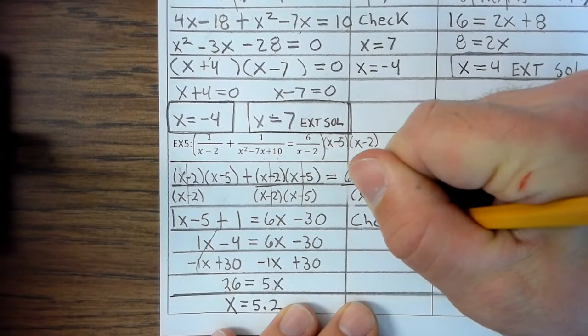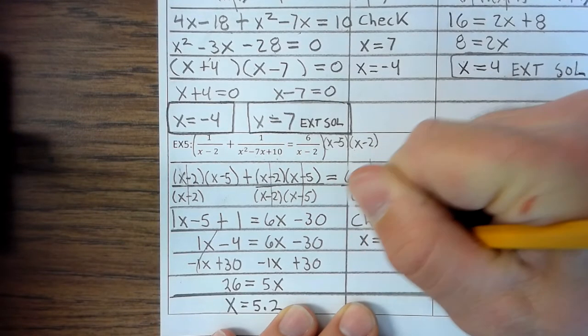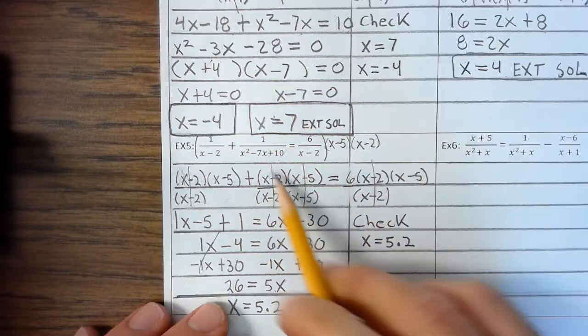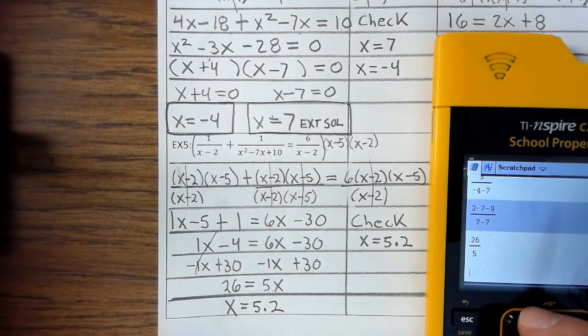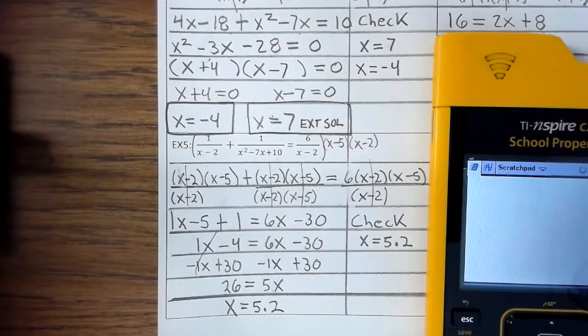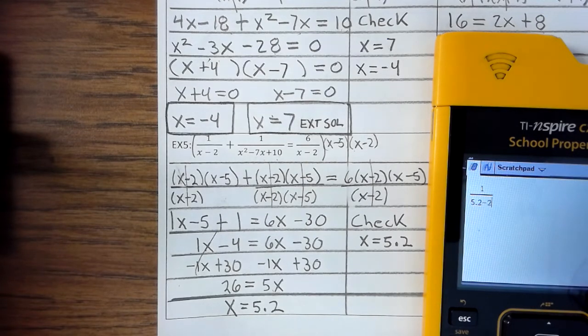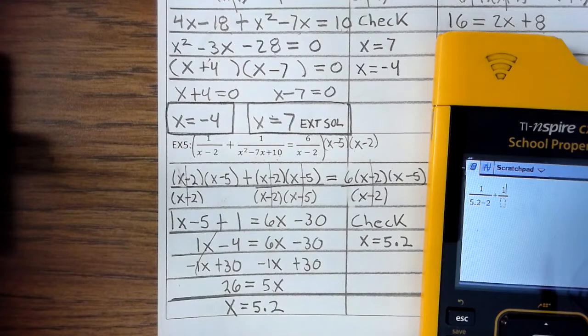And again, for a problem like this, I don't expect you to write all of that into the space, so let's just use a calculator, okay? All right, let's clear this out. Okay, so then that's 1 divided by 5.2 minus 2 plus 1 divided by 5.2 squared minus 7 times 5.2 plus 10.